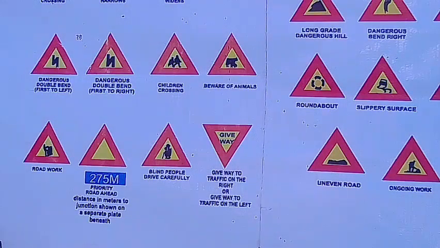So give right of way, because at that point, if you enter the road and hit anybody, you are liable for that damage, because the law already told you to give right of way.